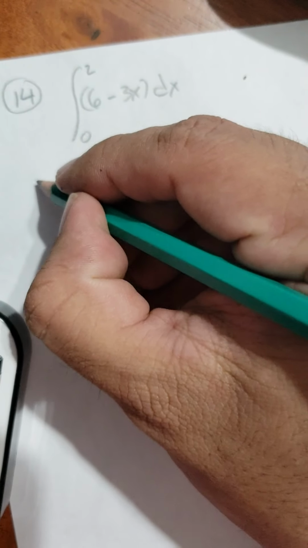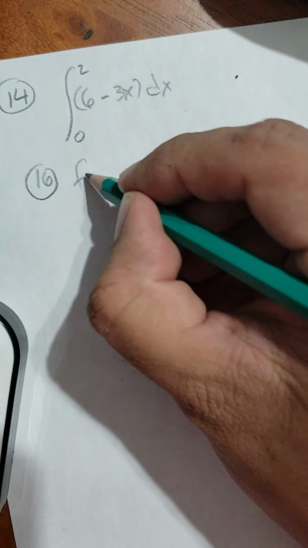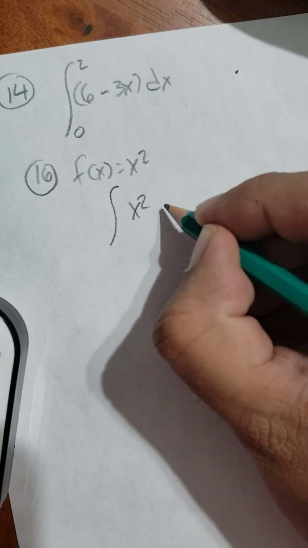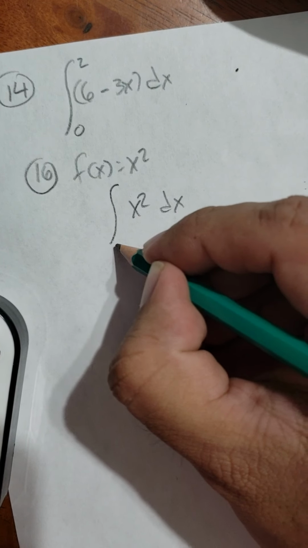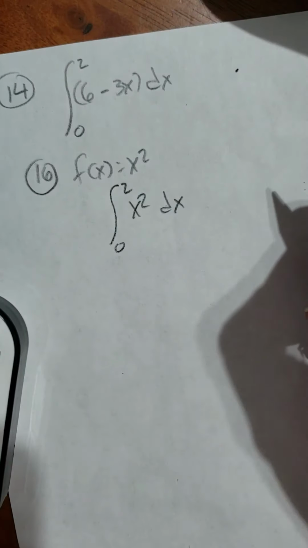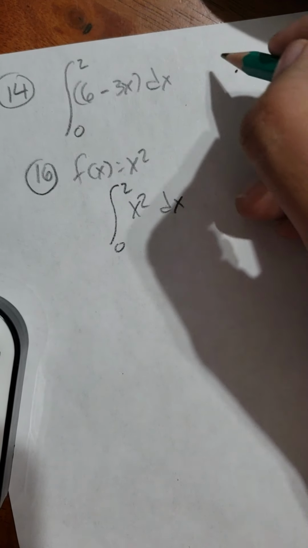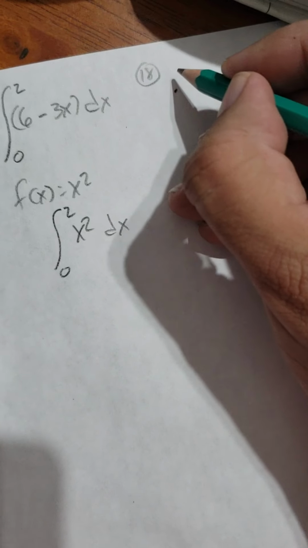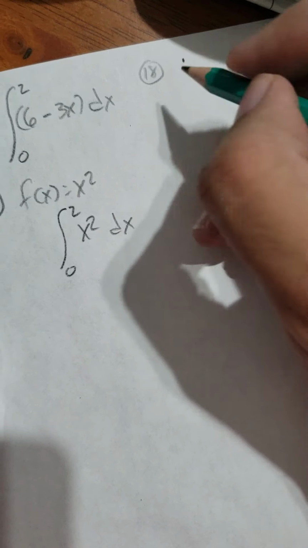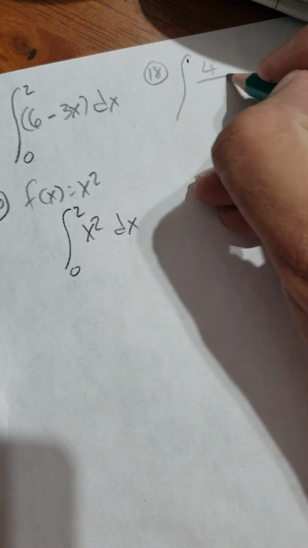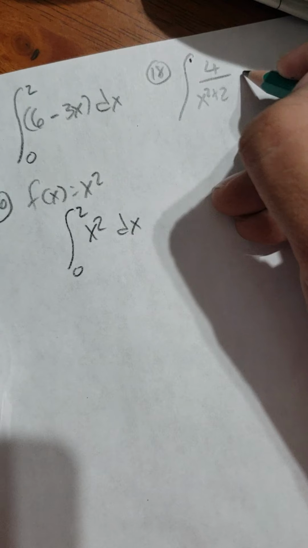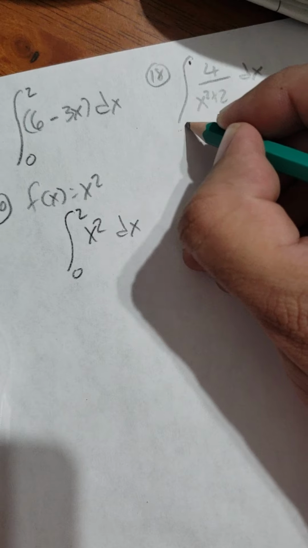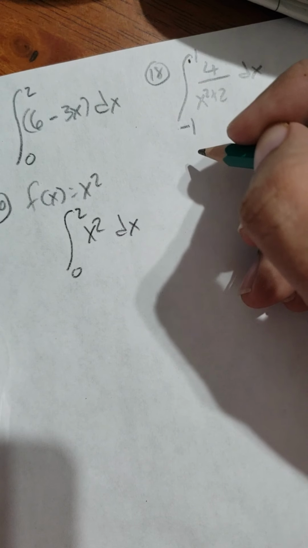Now, number 16 is f of x equals x squared. This is the function, we will have x squared dx in this part, and it's going from 0 to 2 again in this example. Now, another one, 18. Here the function is 4 over x squared plus 2, dx. Now, from one value to what value is it going? It's going from -1 to +1.